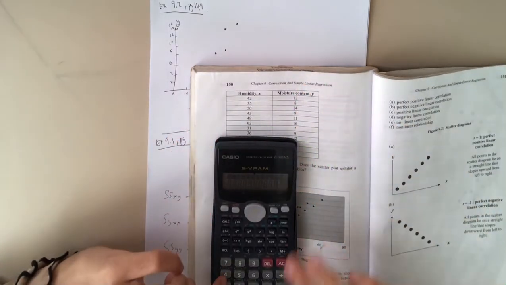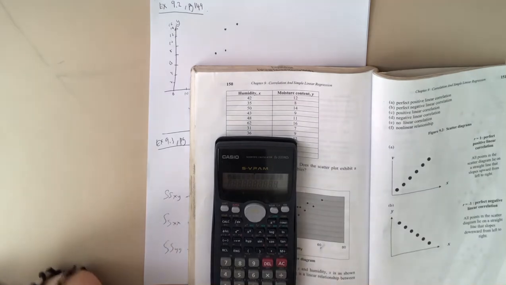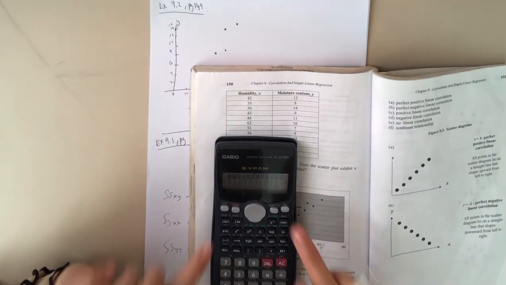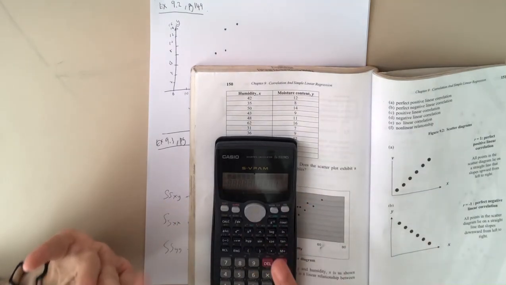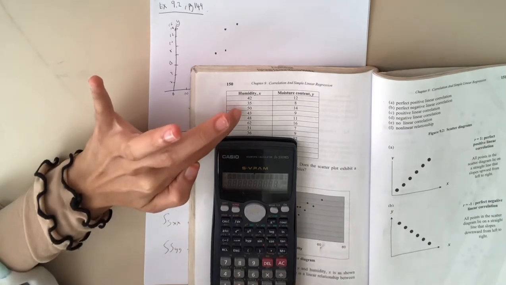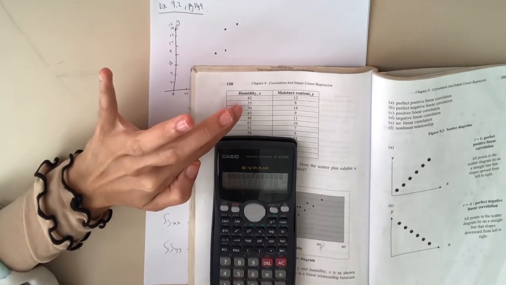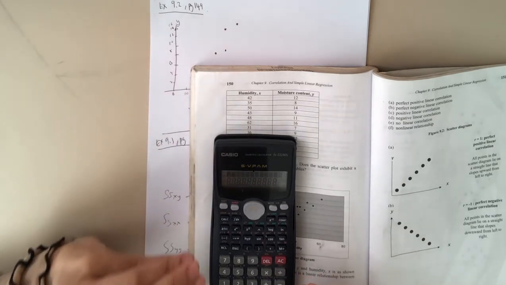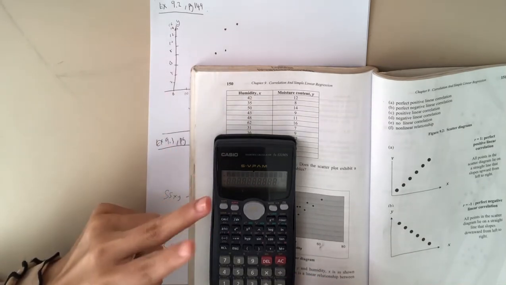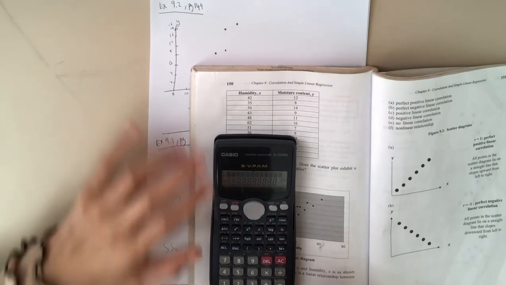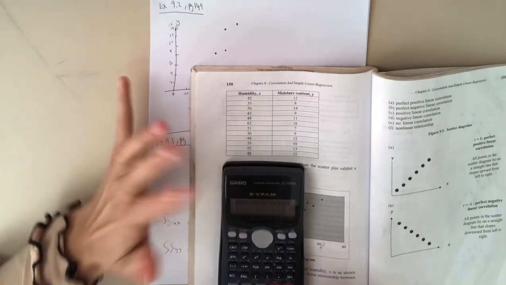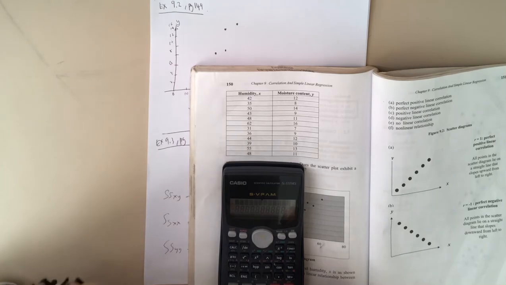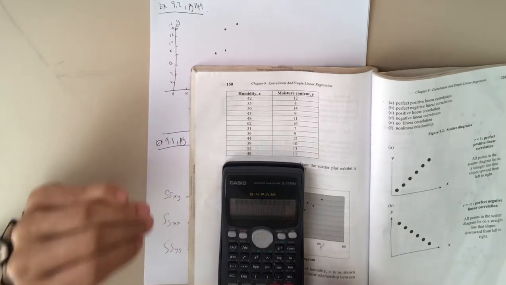After the n plus just now, press 35, comma 8, and then n plus again. Now you have entered the second data, so you have 2 data already. Make sure after you finish entering all the data, you check whether n is equal to 12.